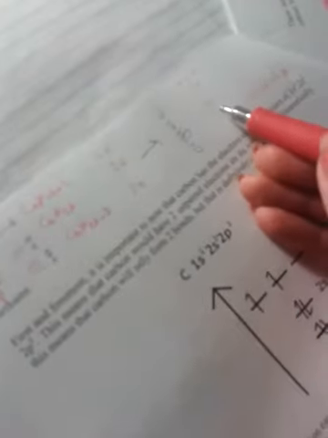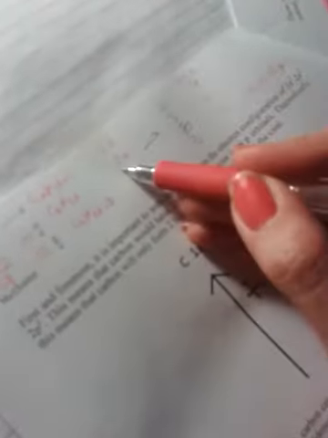When you have a triple bond, the first of them is sigma. The other two are pi. When you have a double bond, the first one is sigma, then you have a pi. And here is a sigma bond. What about that one? 4 minus 3 is 1 pi bond. You just have 1 pi bond.